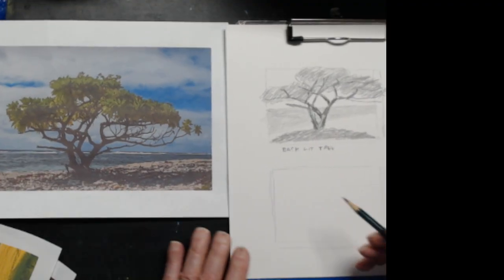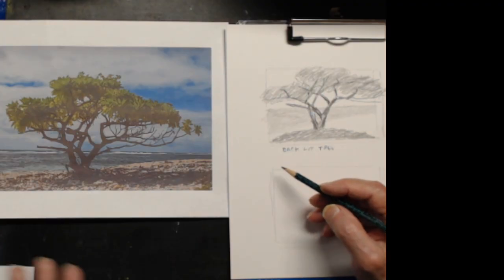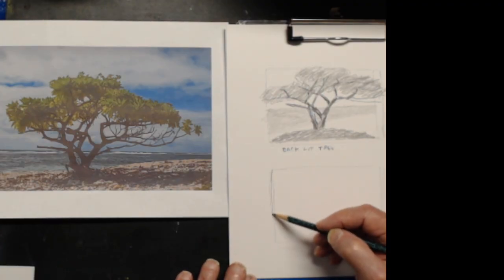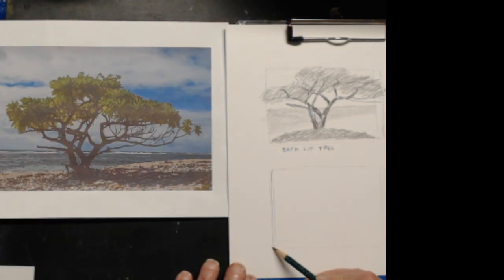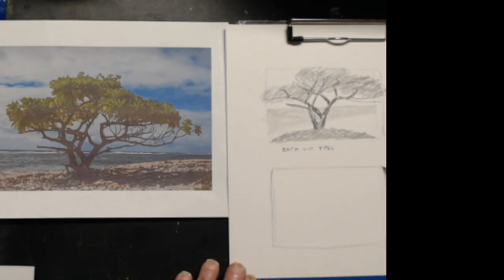Now let's do it again one more time, and I'm going to do a front lit. This is where the sun is forward, kind of like the afternoon, if you're looking at a tree where the sun's behind you as you're looking at the tree. The sun is behind the viewer. So again, I'll start with the horizon line. Get that water across there. All right, and then get the ground.